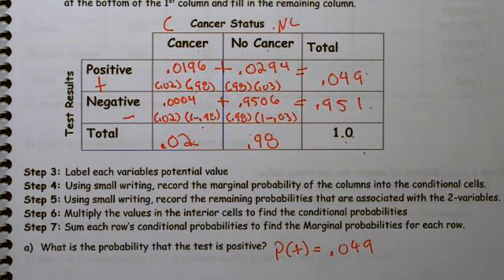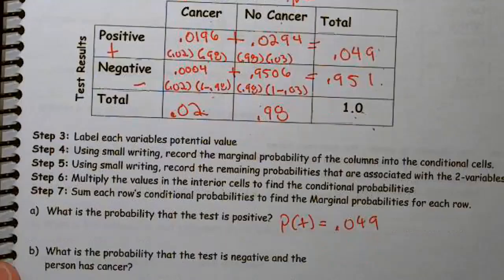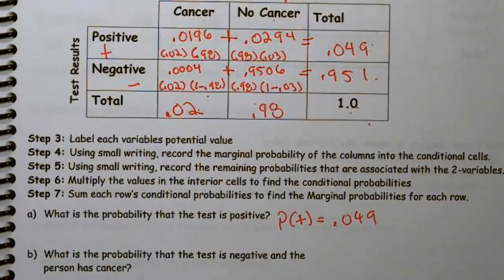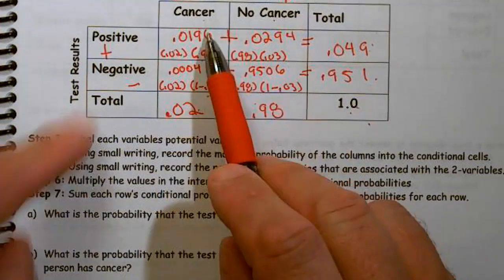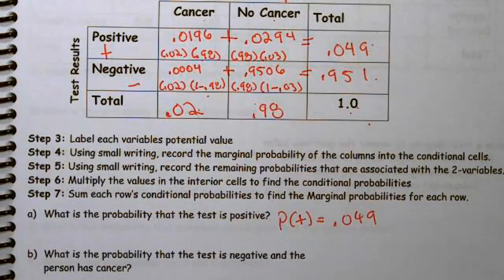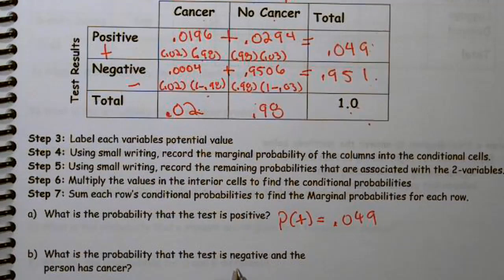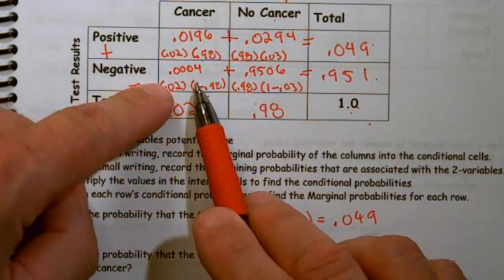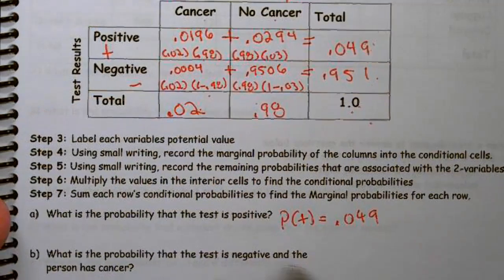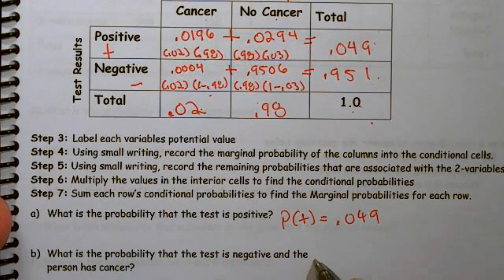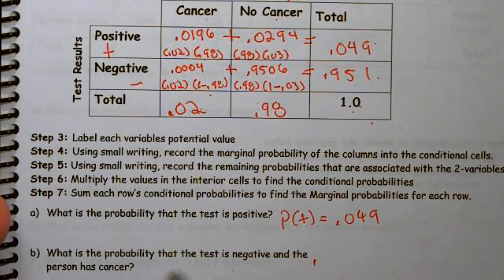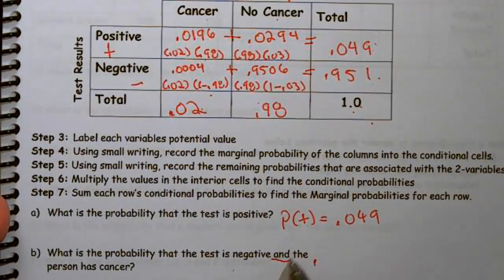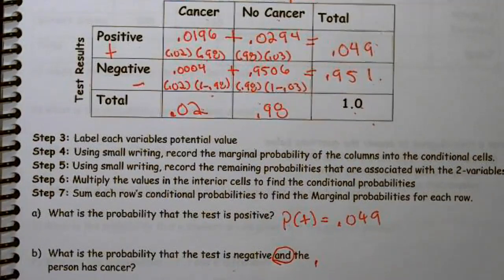The next thing, what is the probability that the test is negative and the person has cancer? I'm sorry, negative and the person has cancer? 0.0004. And by the way, I knew that I was looking for the intersection because of the "and."